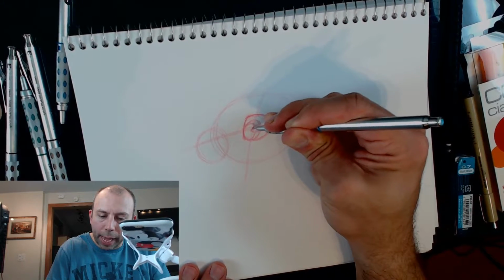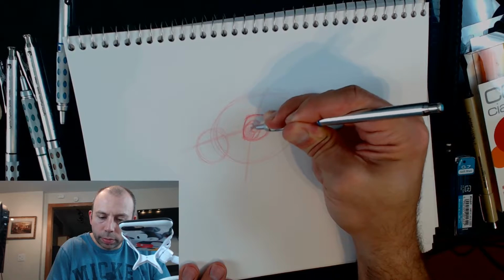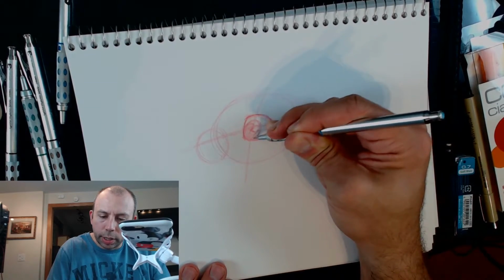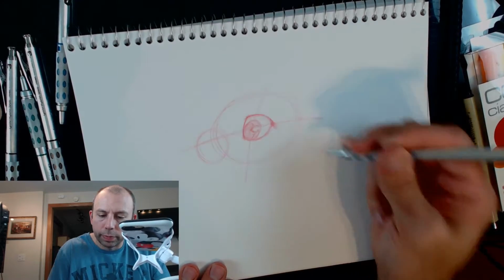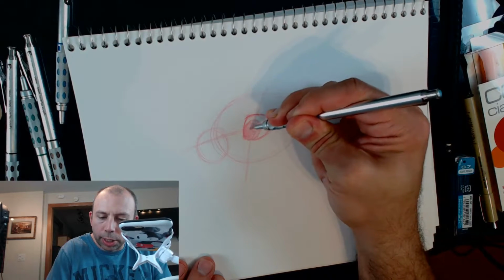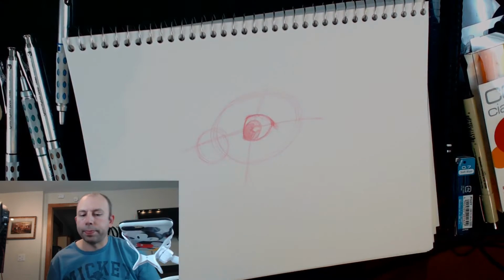So think of Pac-Man. This would be Pac-Man. You have an opening here that's like a triangle, and then the rest is just filled in. So leave this little spot here for the eye, right? You can darken this area in, more dark, right?